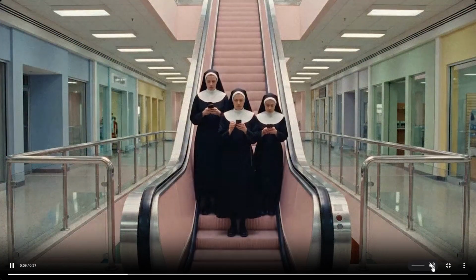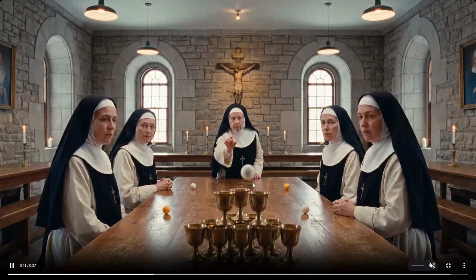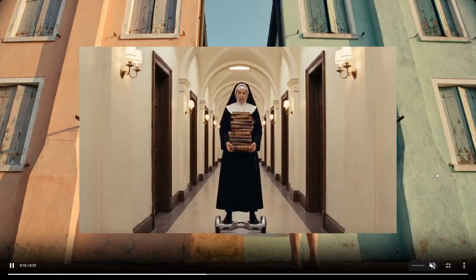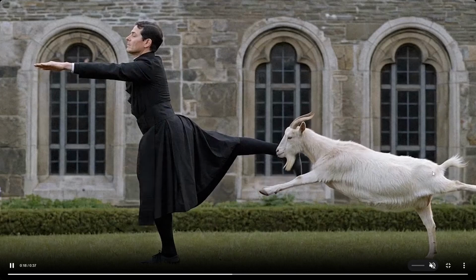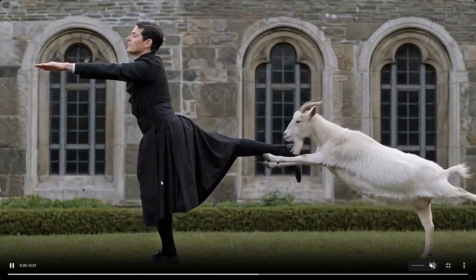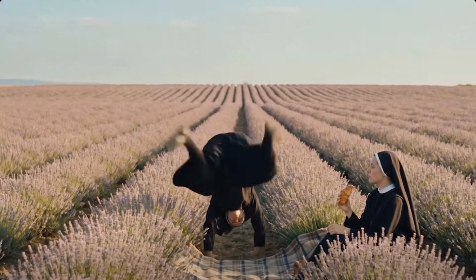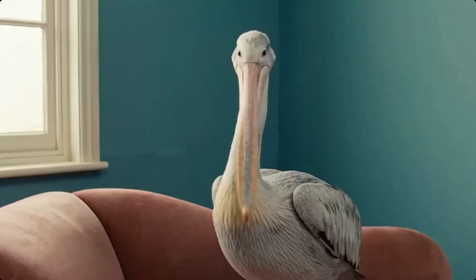Next, check the AI voiceover. Choose a voice that matches your topic and audience, and listen carefully for pronunciation, pacing, and tone. Now review every scene and compare the visuals with the narration. If an image or video clip doesn't match what is being explained, replace it with a more relevant visual.